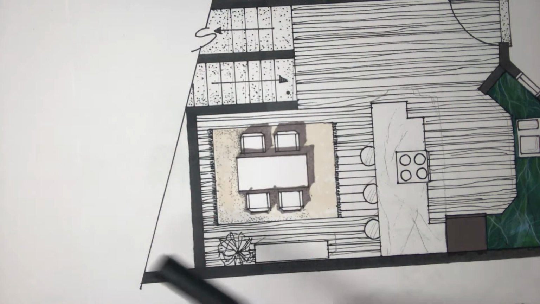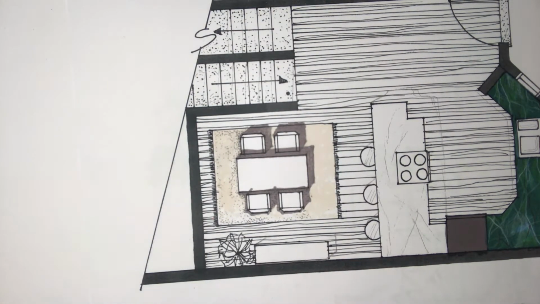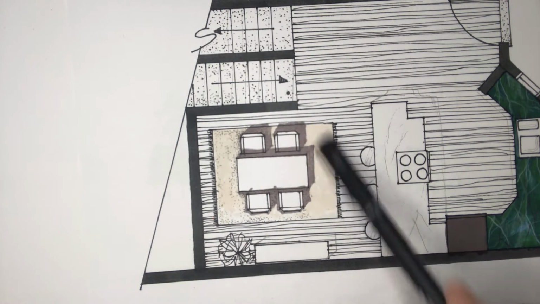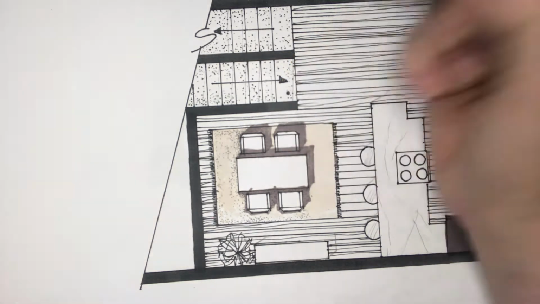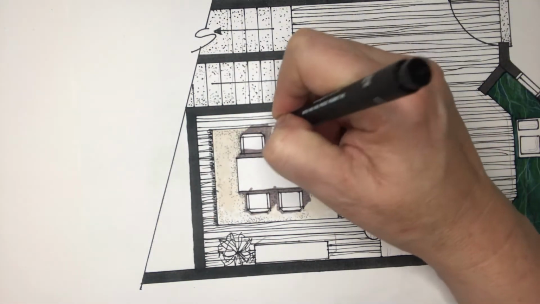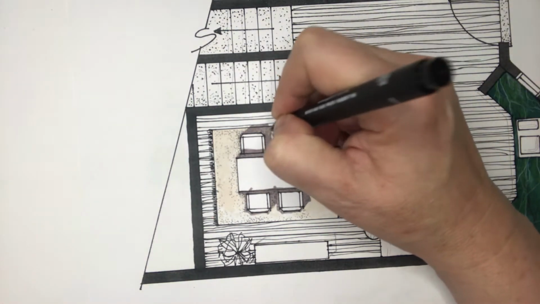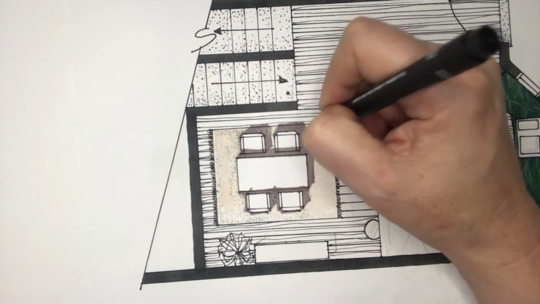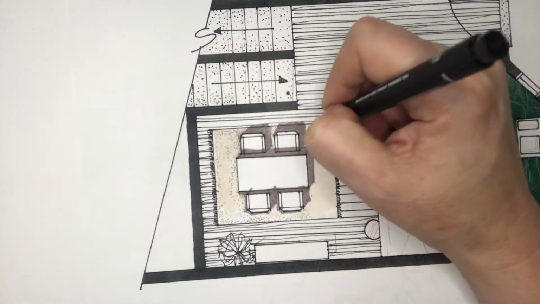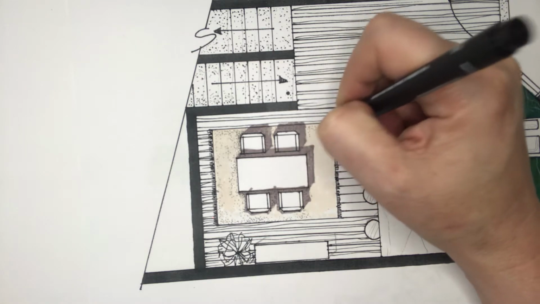So now, following on in our series of how to render a floor plan, I'm going to render in the rug underneath the table and chairs. Now as you can see, I've already started this, but it's a fairly simple process, and it literally involves something like pointillism, if you like, just putting dots and very slight dashes to represent the texture on the rug. And just be a little bit discerning about where you put them.